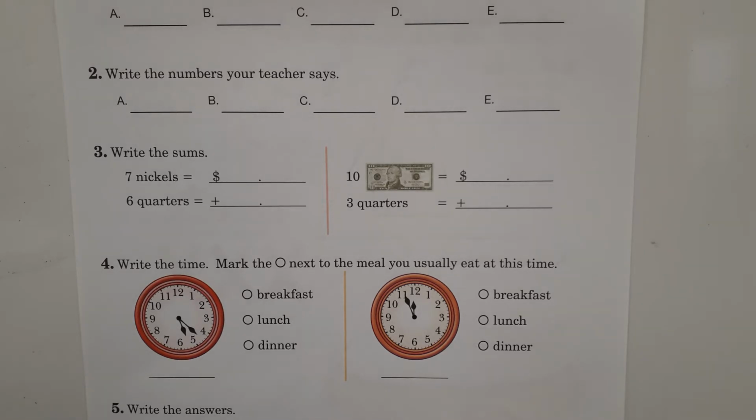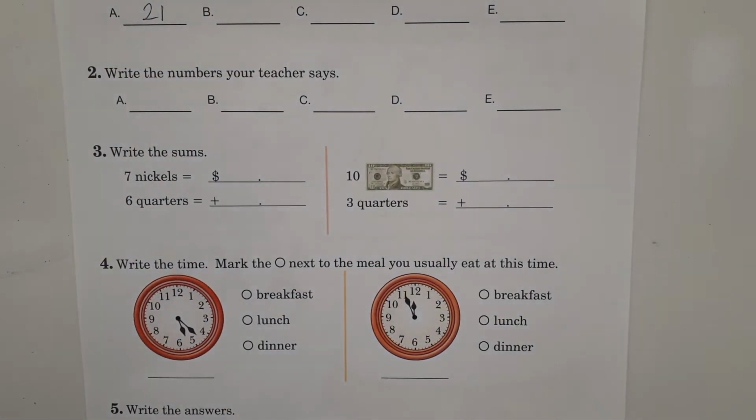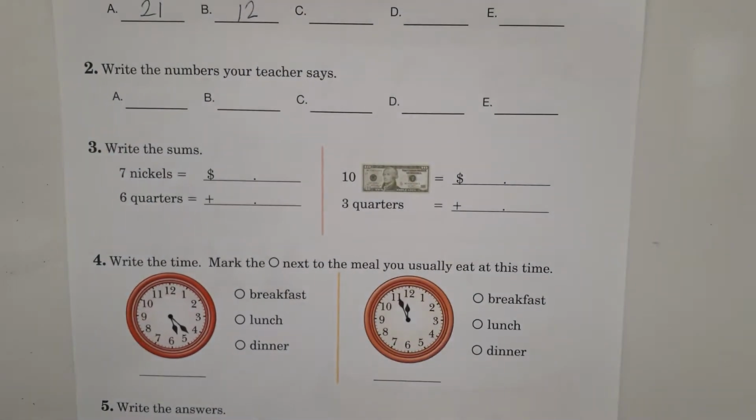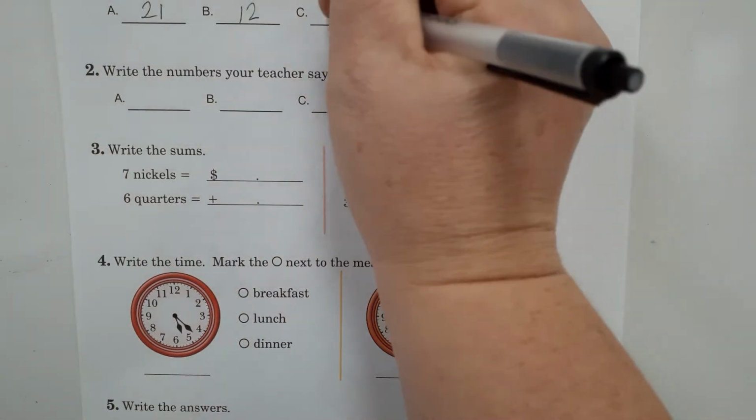Look back at letter A. What did you put for 7 times 3? 21. Letter B, 24 divided by 2? 12. Letter C, 9 plus 2 times 3? You should have put 33 because 9 plus 2 is 11 and 11 times 3 is 33.